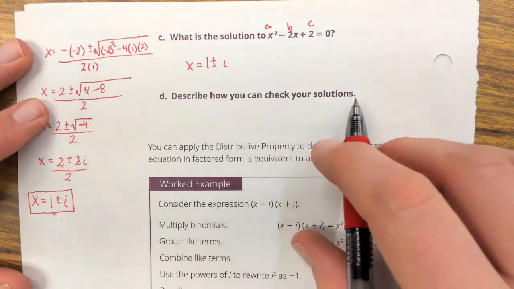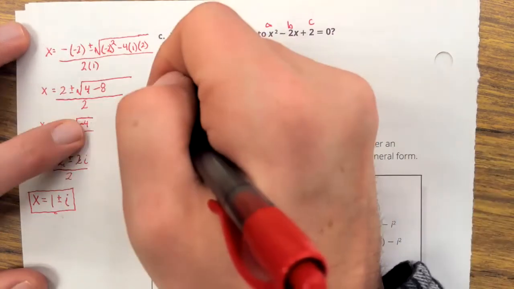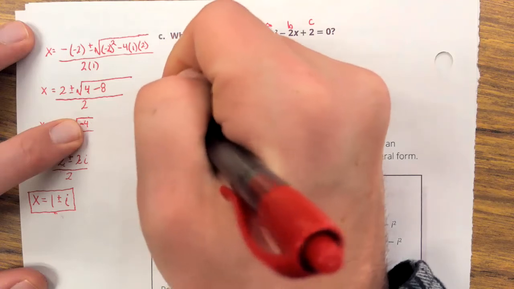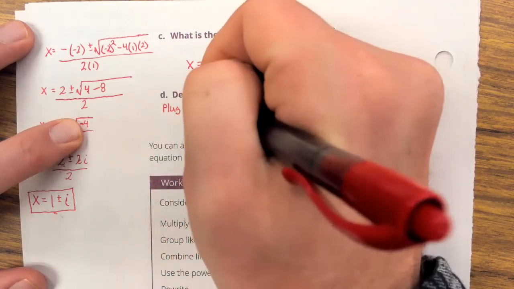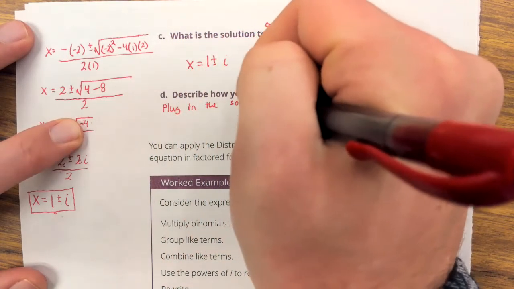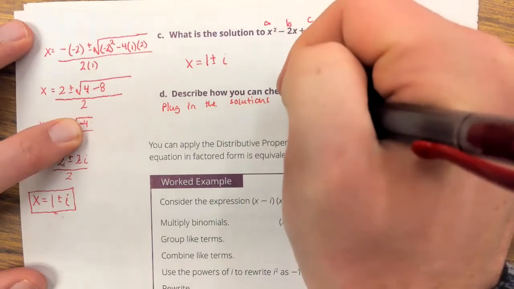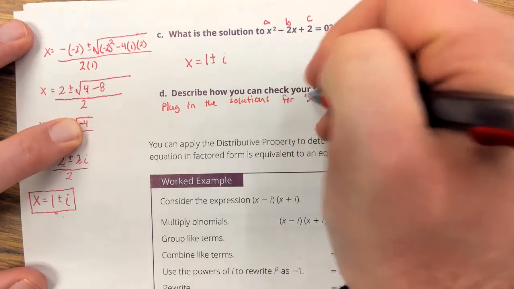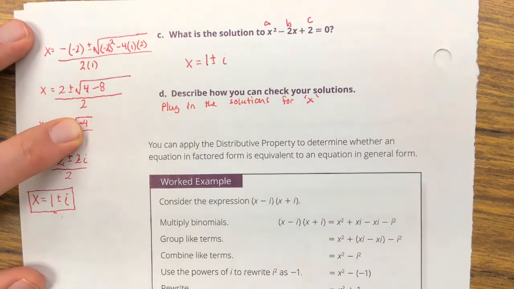Describe how you can check your solutions. Well, what you would have to do is plug in the solutions for x.